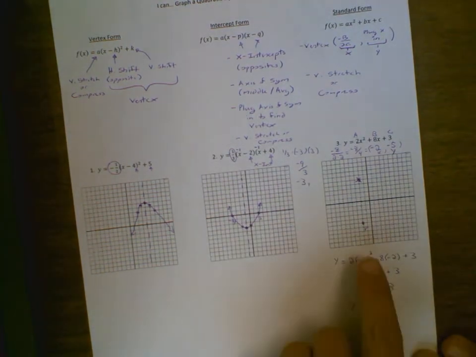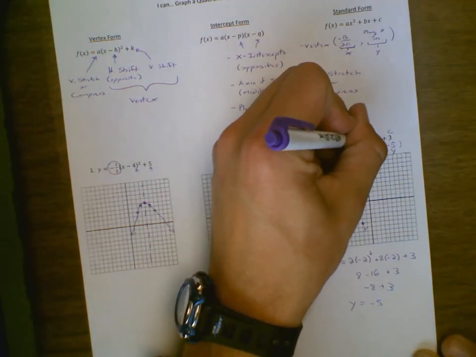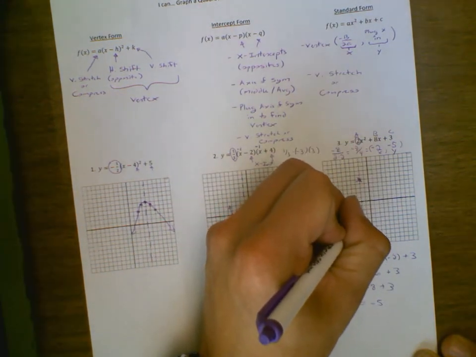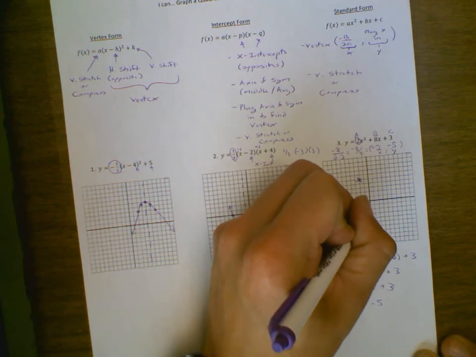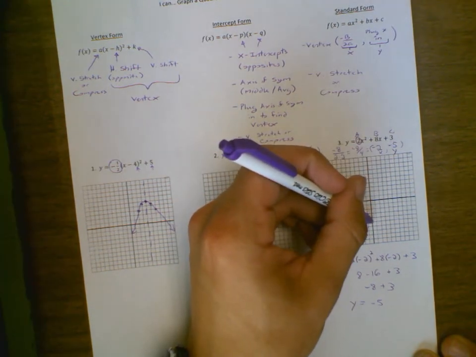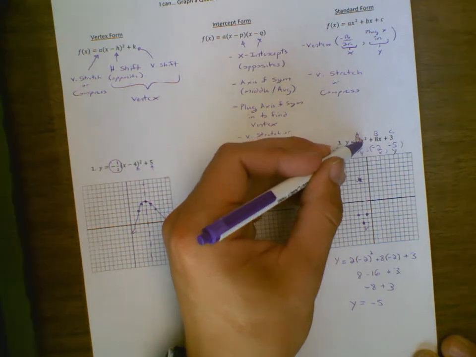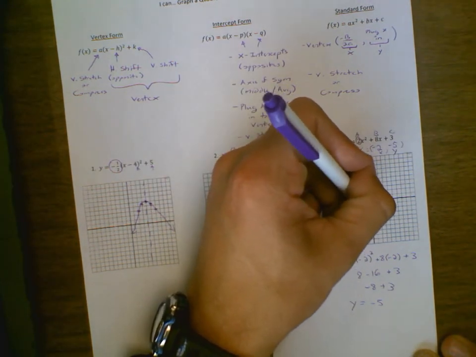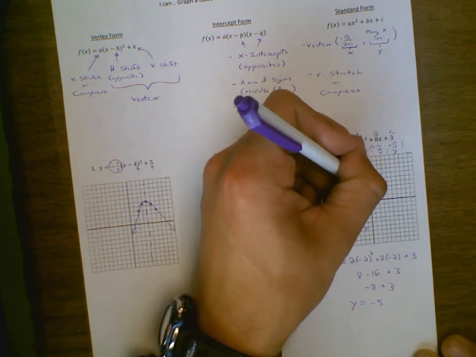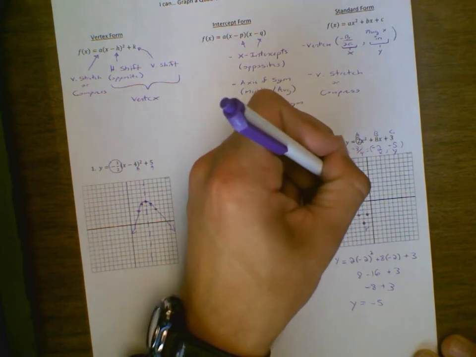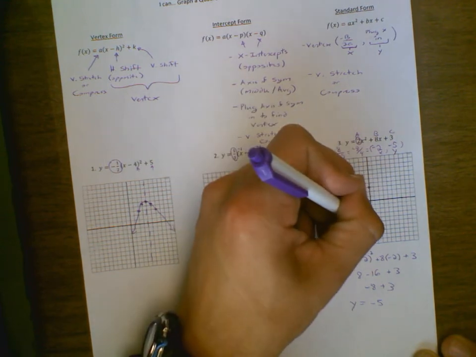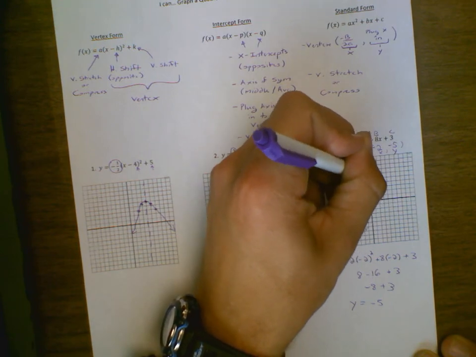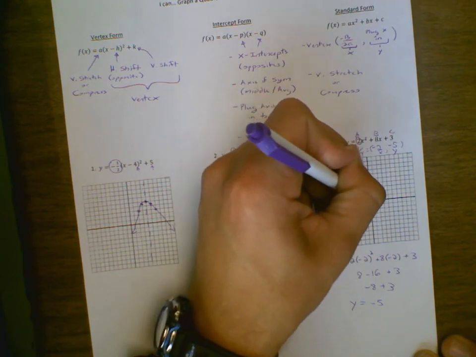And then from the vertex, we end with the vertical stretch. We're ending by using the A, which is a 2. So I'm going to go over 1, up 2. Over 1, up 2. And when I go over 2, normally 2 squared is 4, but I'm multiplying by 2, so now I have to double that. I really have to go up 8. So it's going to go over 2, and then 2, 4, 6, 8. Then that mirrors to the other side. So we get a parabola that looks like this. And then the axis of symmetry cuts down the middle.